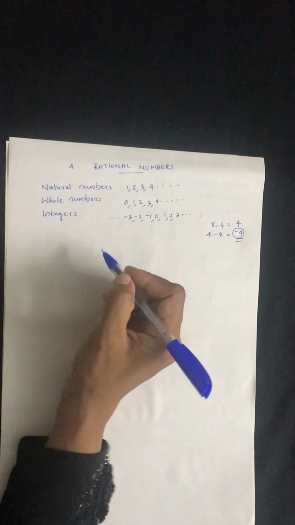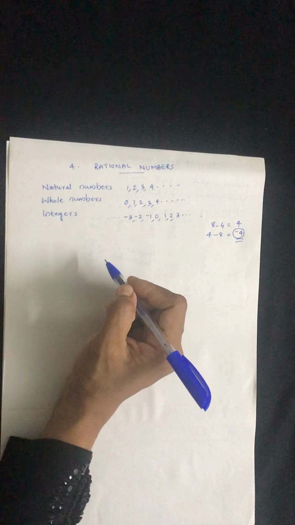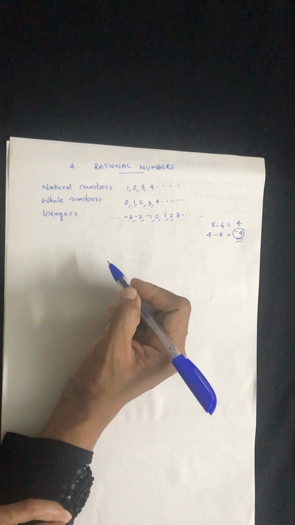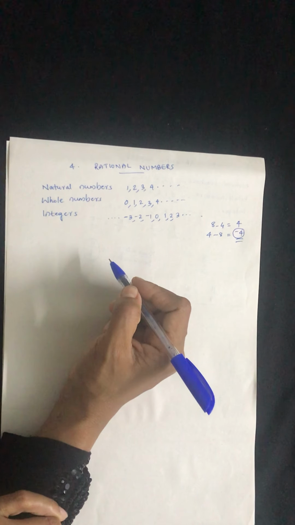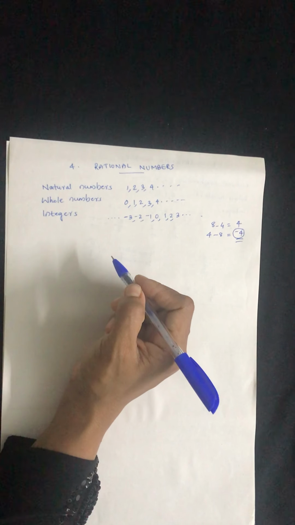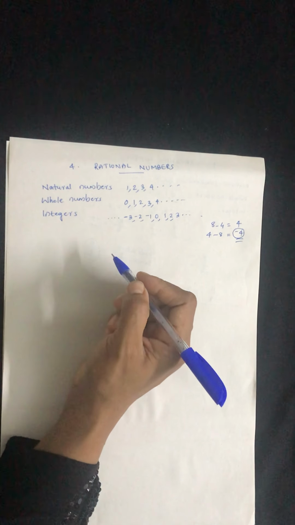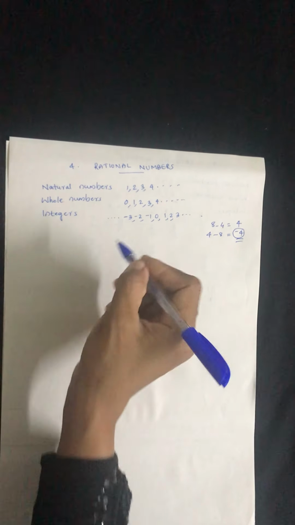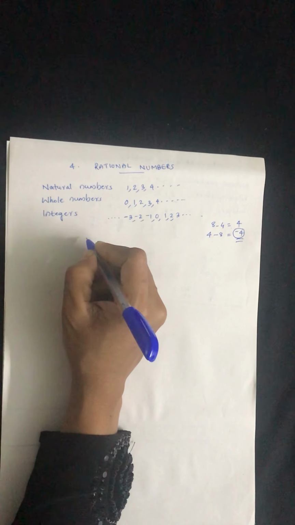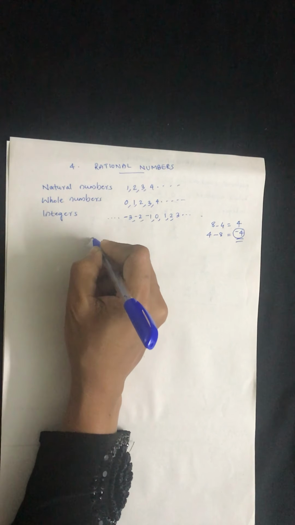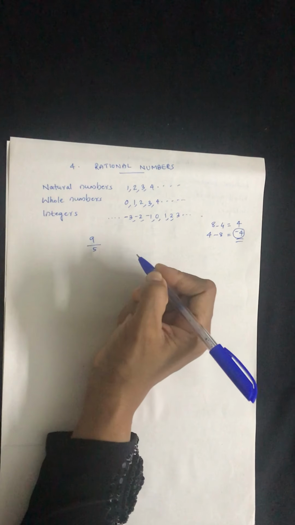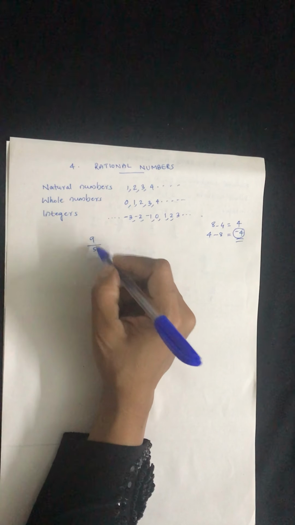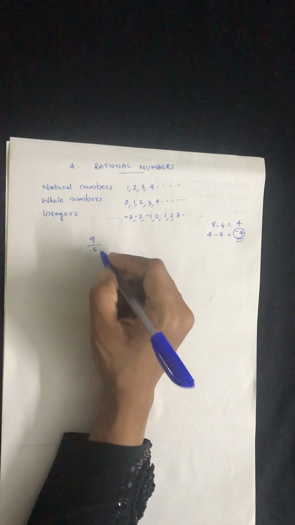Just like that, when we divide an integer by another integer, we will not always get an integer as the answer. Sometimes we get a fraction and other times we get a fraction with a negative sign. We can do some examples. If 9 by 5, what is its answer? Its answer will not be an integer. We can't write it in the form of an integer.